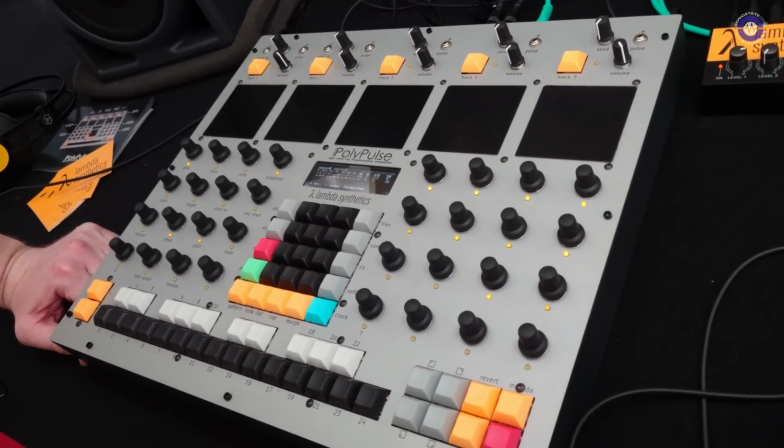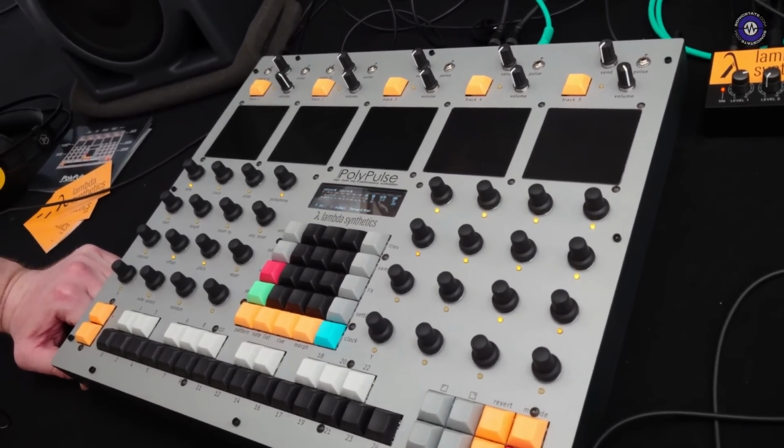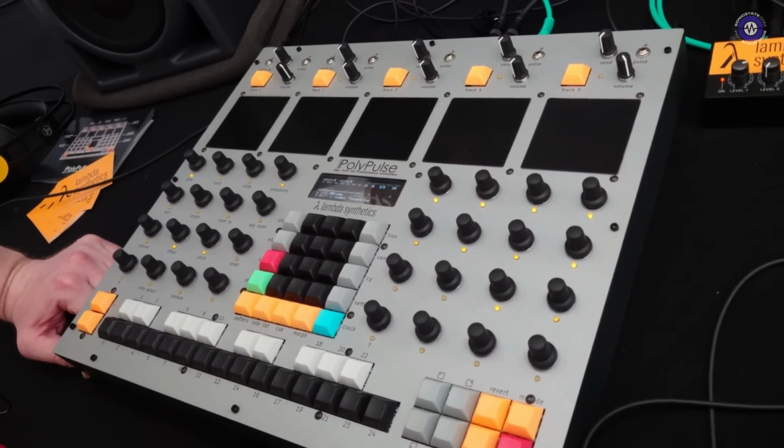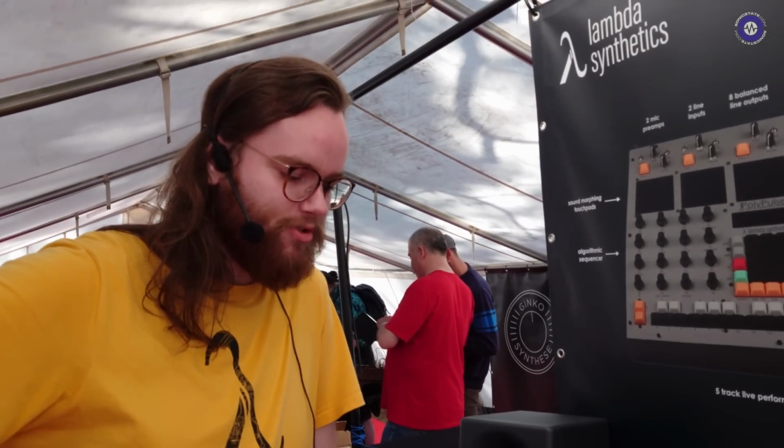When you're hoping to have it out at the end of the year, what sort of price range are you aiming for? I've not set the exact price yet, so that will be announced.